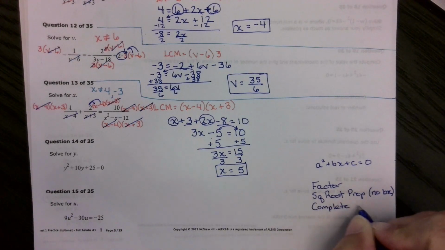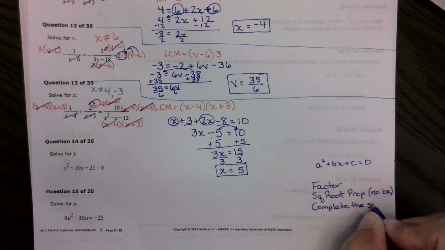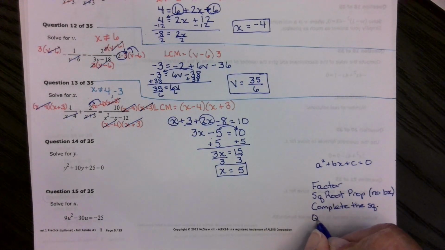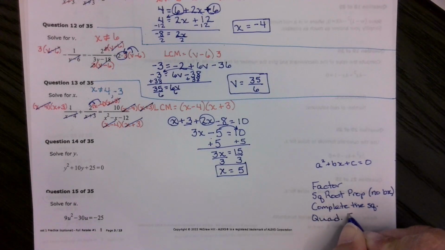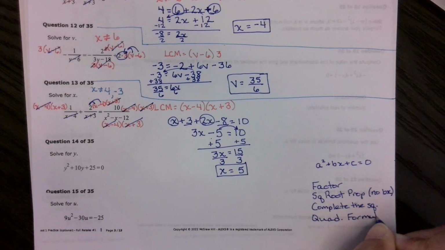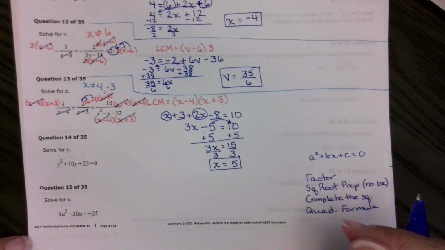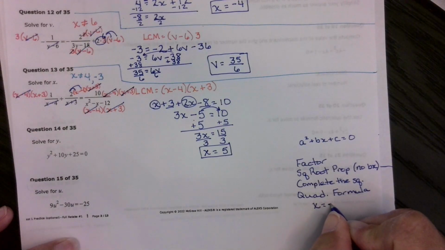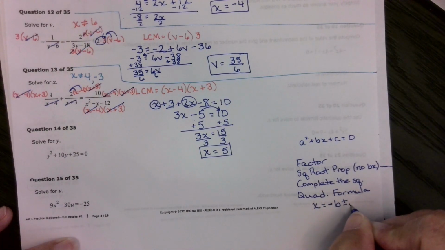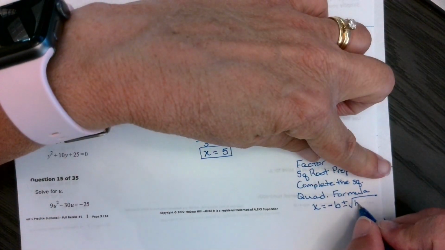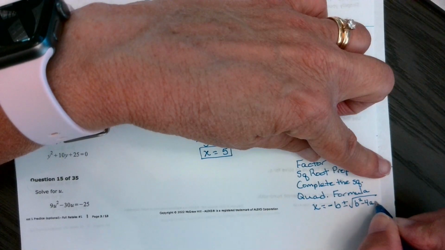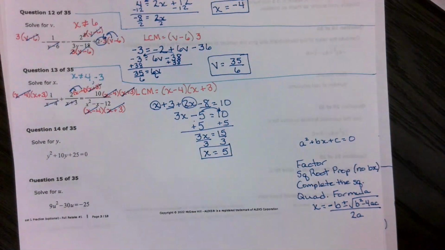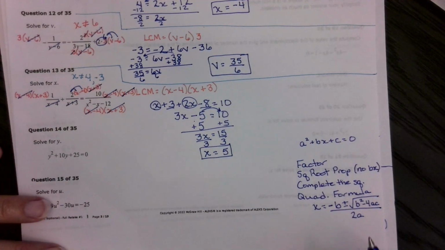Most of you will not. It's not difficult. You just won't. It's not the way you'll choose. And the last thing is quadratic formula. Now, I told you this in class. If you don't know the quadratic formula and you try to use it, I'm not giving you any credit. In order to use the quadratic formula, you have to know it. It's x equals negative b plus or minus the square root of b squared minus 4ac, all over 2a.